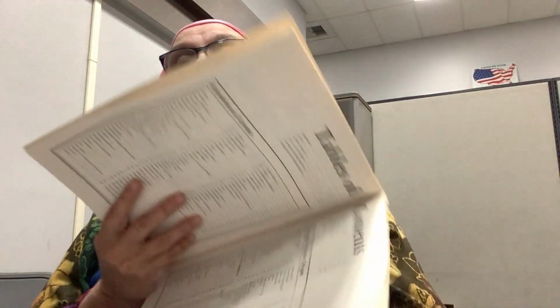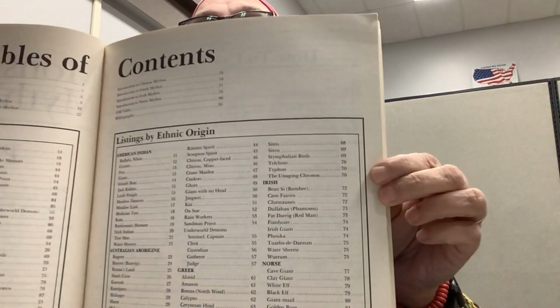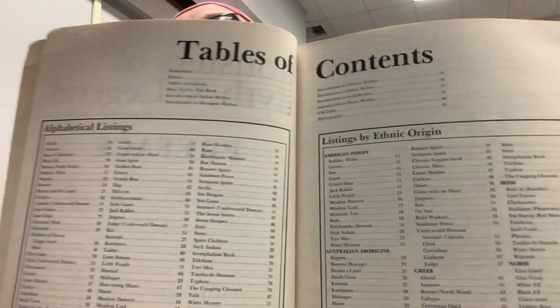The book has them listed alphabetically or by culture. Let's see if I can find that page. Yeah, I think origin is how they put it. If you wanted to do adventures that were more grounded in reality, this gives you some options.